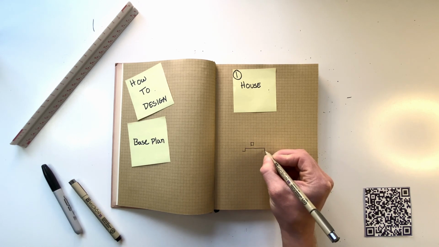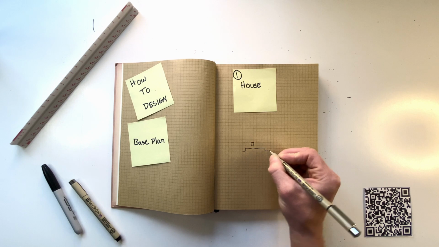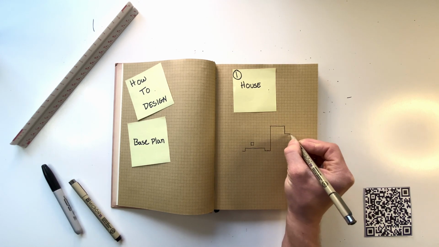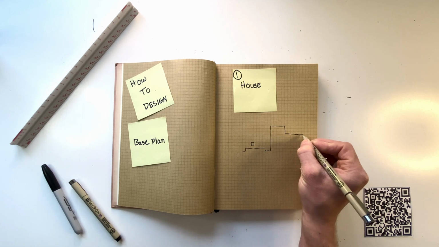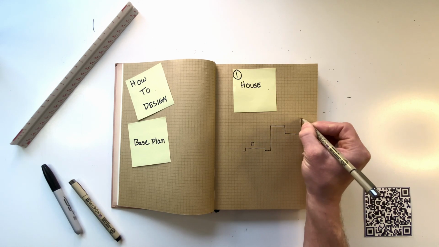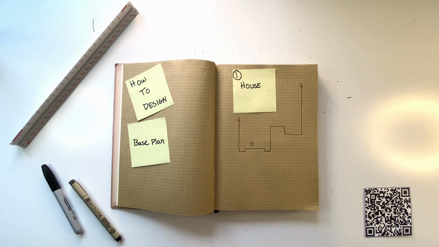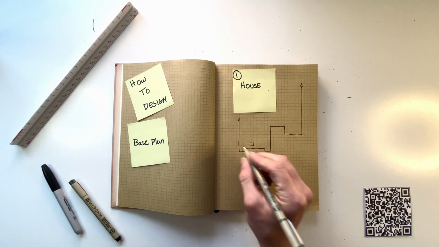Right here, marking out the garage. And then the garage might come back to the entryway. The entryway comes over in the front, along a front living space or bedroom, and back up along to the back of the house. This is your house because your project is going to happen in these areas.